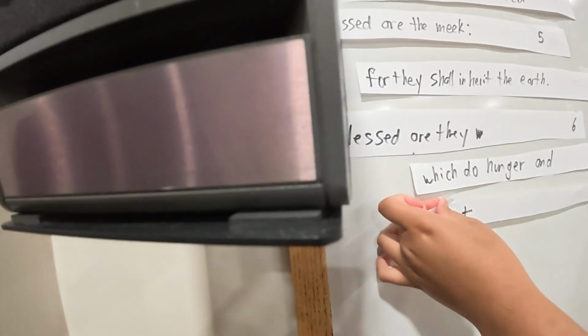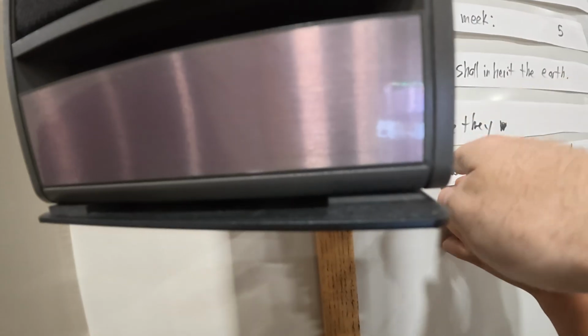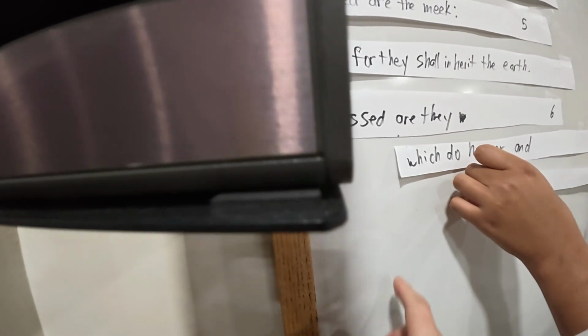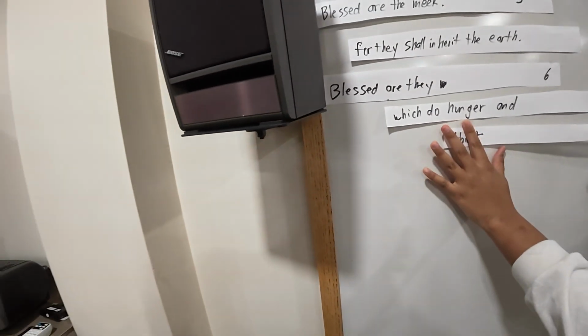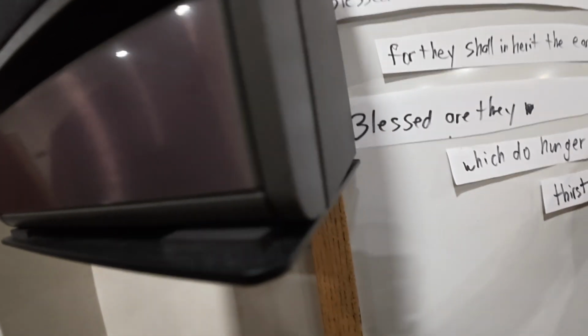Is that the same? No. Okay, so thirst, slide that down so it lines up with what is the same part of speech. That is correct. There we go. Okay, now we can see what the 2 things are.